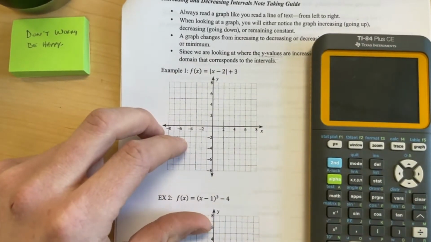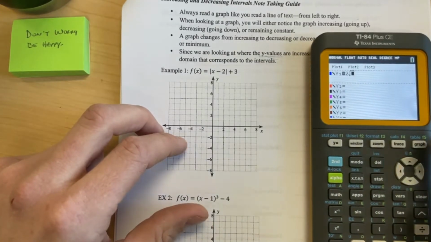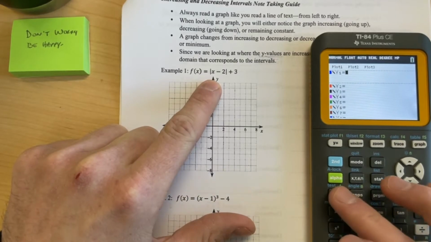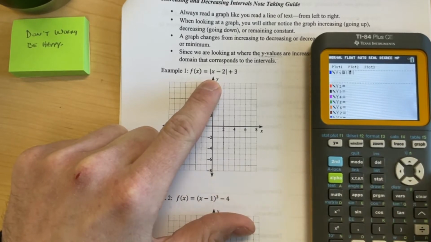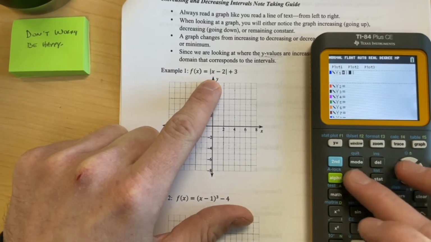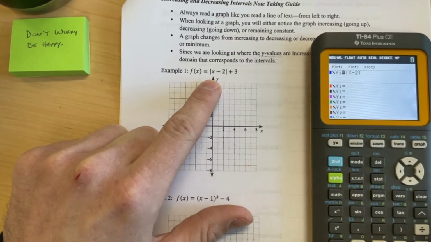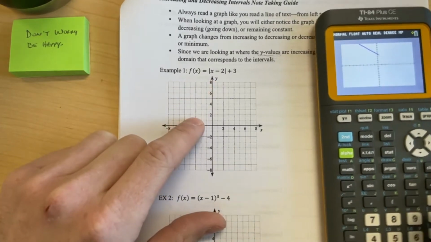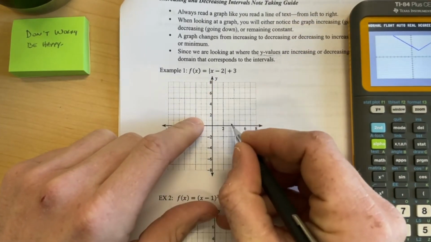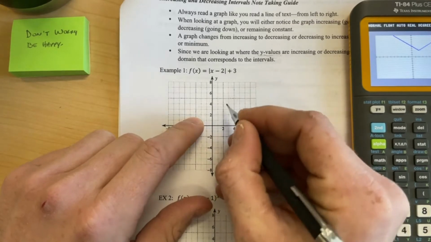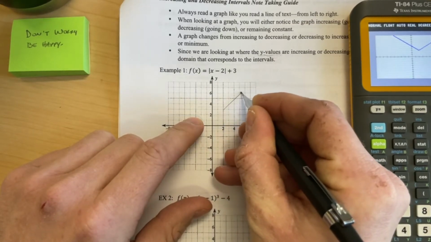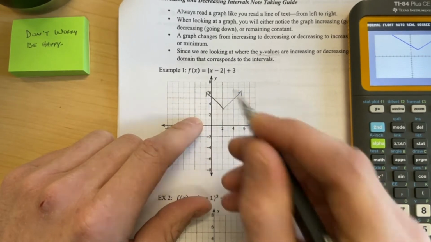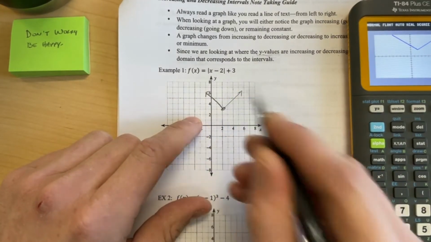I'm going to graph these on a calculator so you can see that there. So on this first one, we've got the absolute value. Keep in mind, absolute value is under math, number, and then abs. So that's going to be x minus 2, and then plus 3. And I'm going to go ahead and draw this on my paper. So that is shifted to the right 2 units and up 3 units. Okay, there's my absolute value graph.